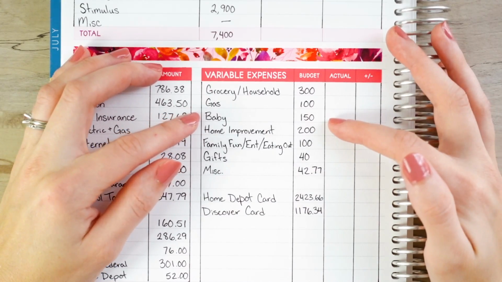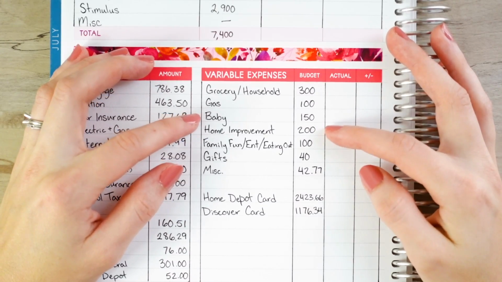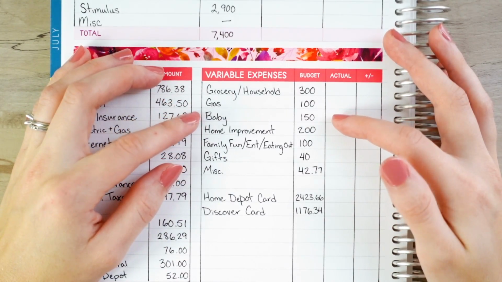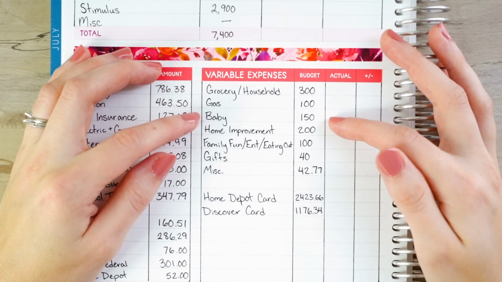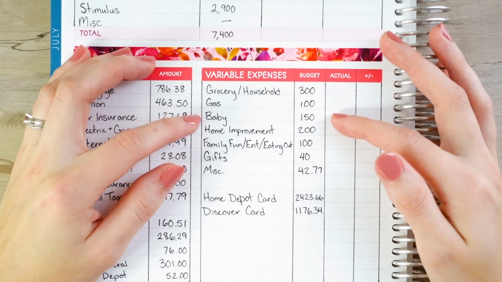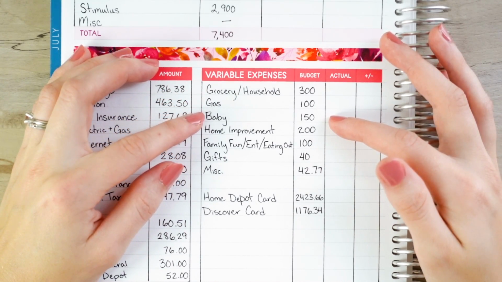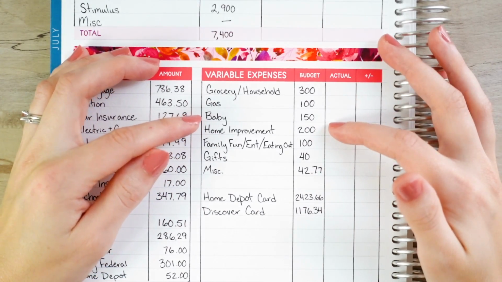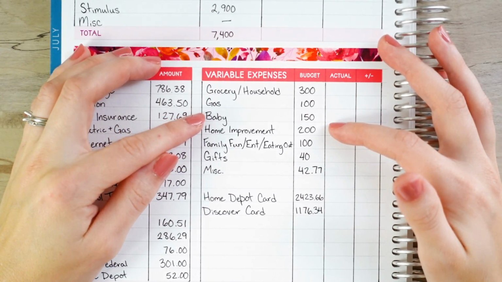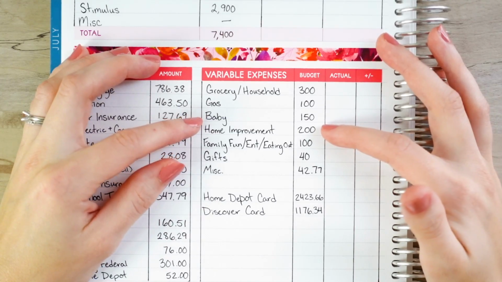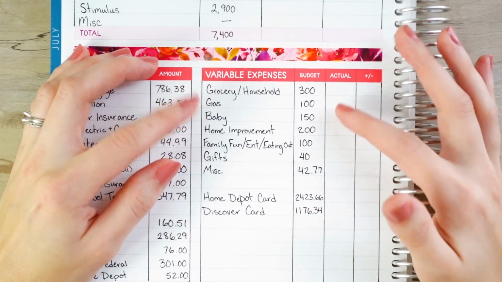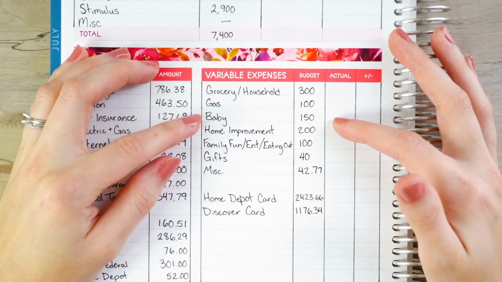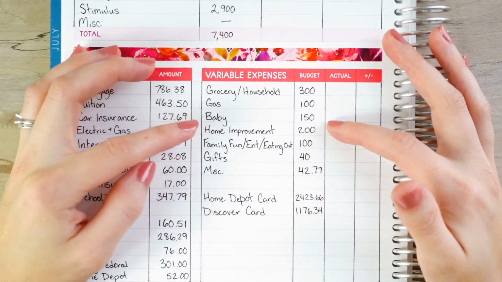So if we do have any extra baby expenses this month, it will probably be needing an extra baby gate or two, because she is crawling around like crazy already. And she's even pulled herself up into a standing position next to the couch. So that is probably the only thing coming up this month anyway.